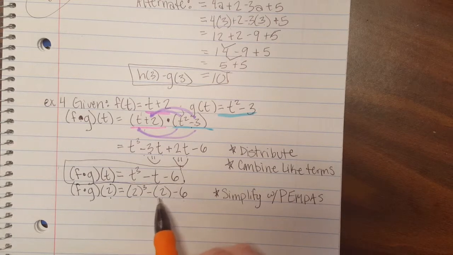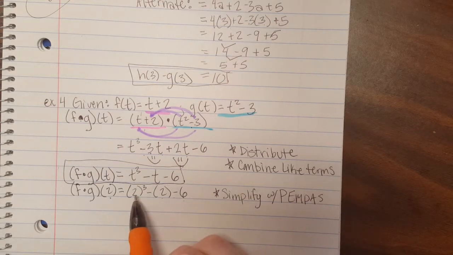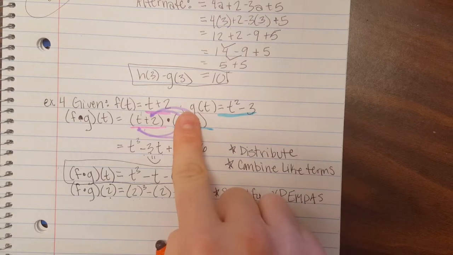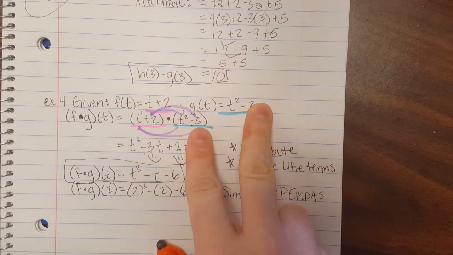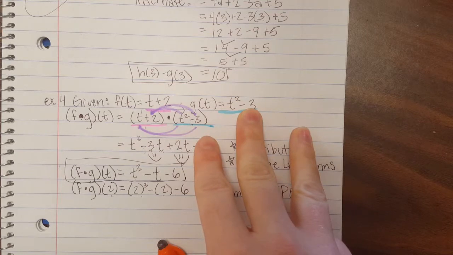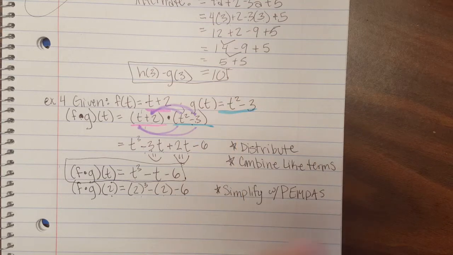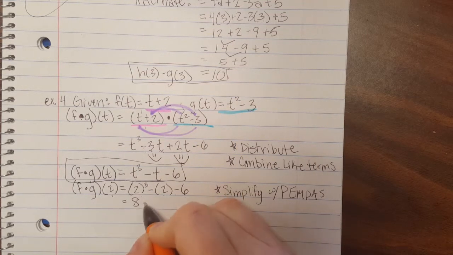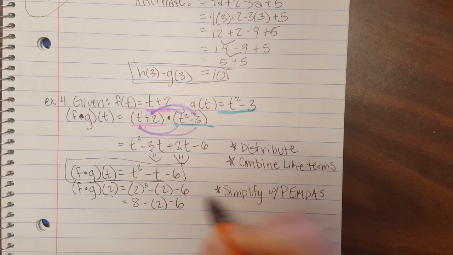So nothing inside the parentheses to do, but we do this time have exponents. So what is 2 cubed? It means 2 times 2, which is 4, times 2, which is 8. So 8 minus 2 minus 6.